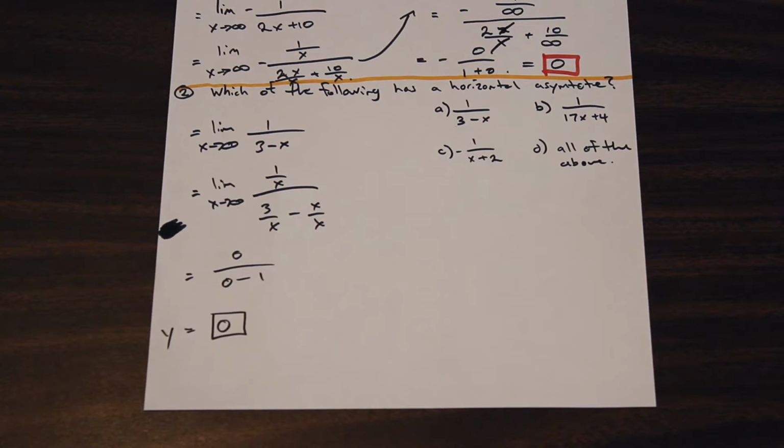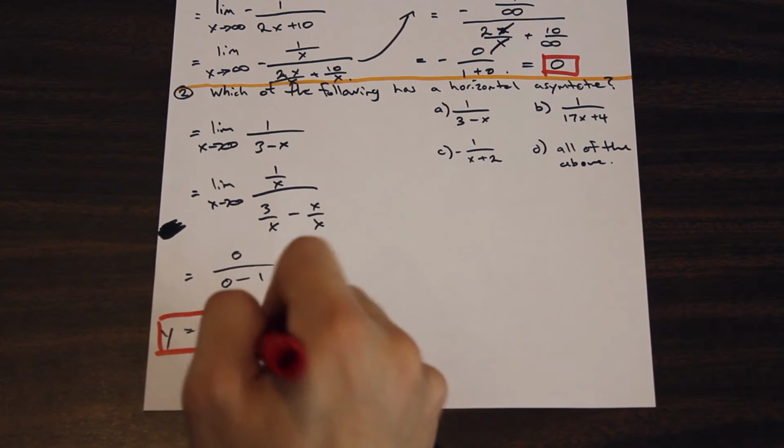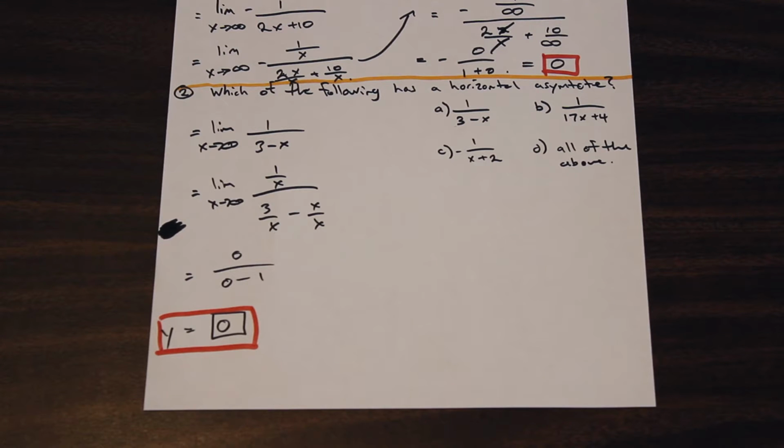So that means that at y equals 0, we have an infinite limit. Don't be confused if you get 0. That doesn't mean that the asymptote doesn't exist. That just means that at y equals 0, there's a horizontal asymptote of the function. If the limit didn't exist, you would get infinity as your answer. But when you get a real number as your answer, that means that the limit exists.